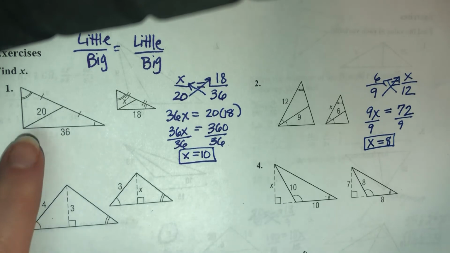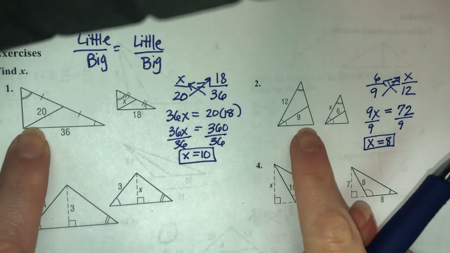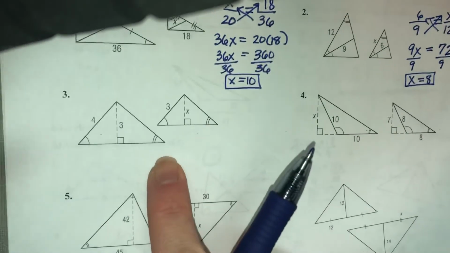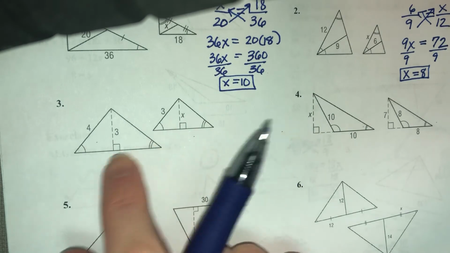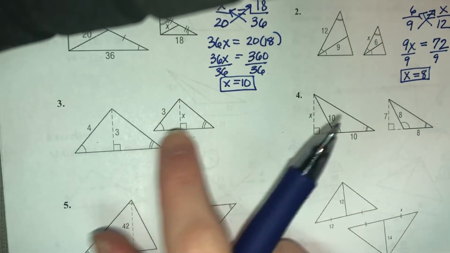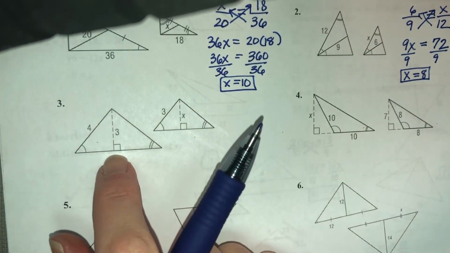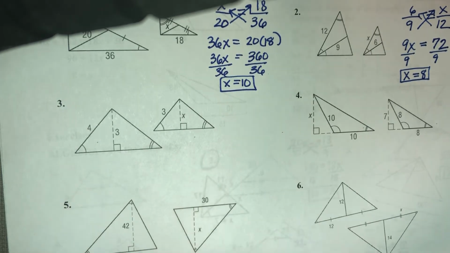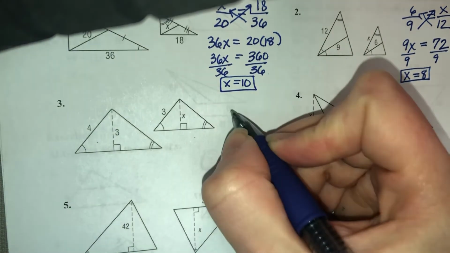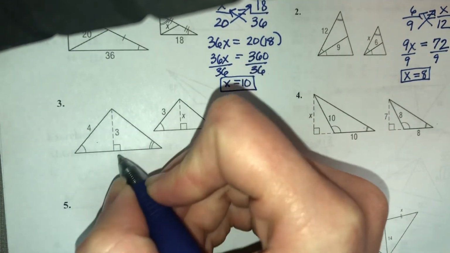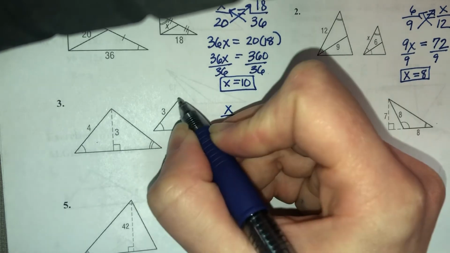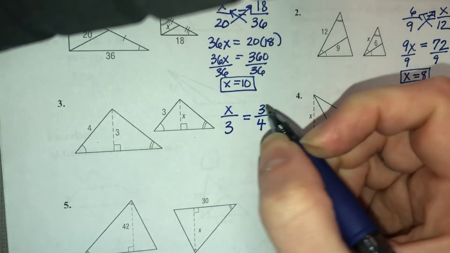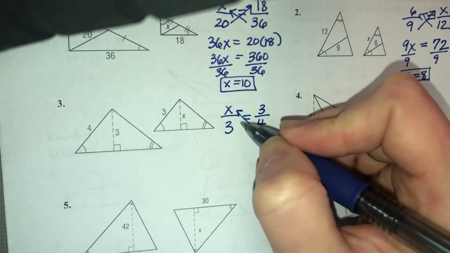All right, so we did a median problem. We did an angle bisector problem. The next one we're going to look at, number 3, is an altitude problem. See the right angles? Those are altitudes when you connect a vertex to the opposite side or the line containing the opposite side at a 90-degree angle. So little altitude x goes with big altitude 3. Little side 3 goes with big side 4. And now we're going to cross multiply.